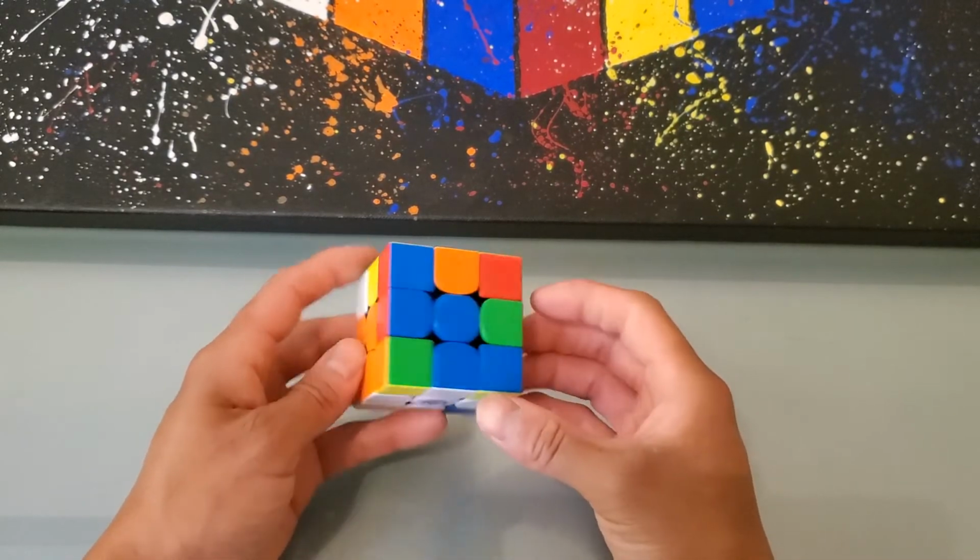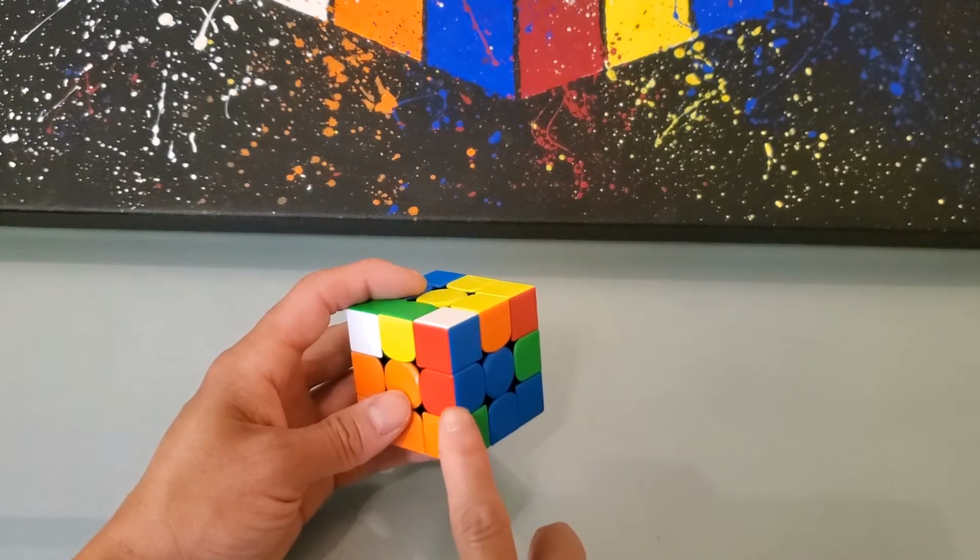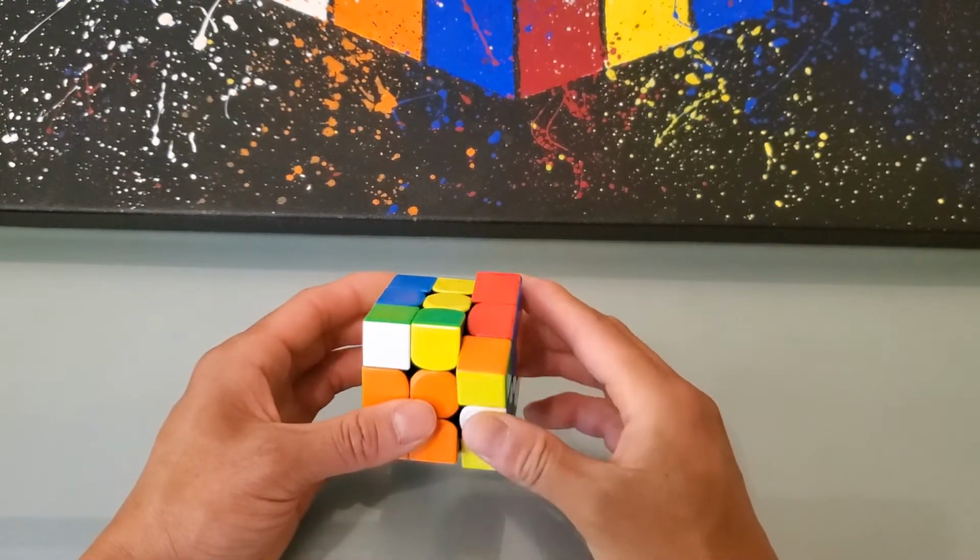Excellent. Oh, look at that. I just happen to have an F2L pair right there. How do you do that? Take it out, right? Away.